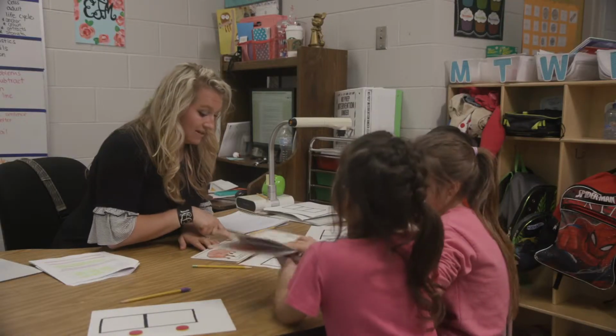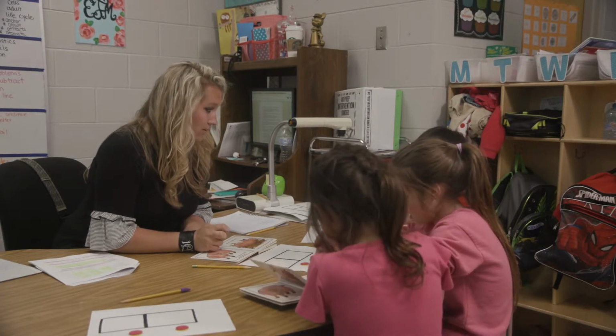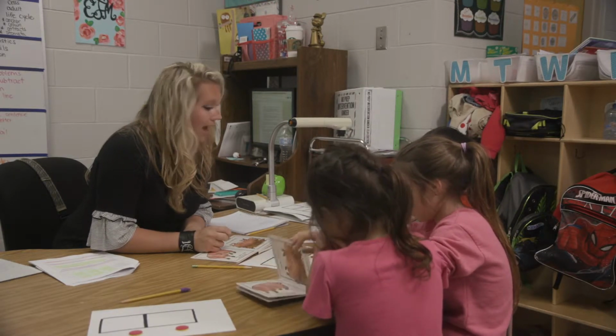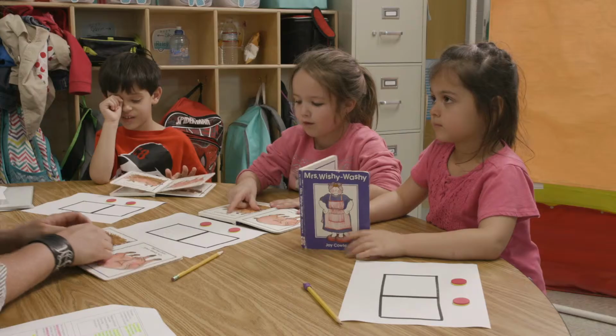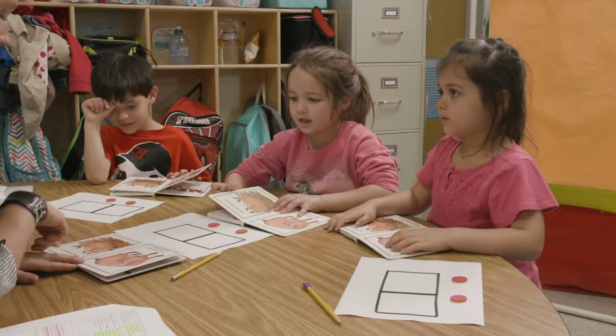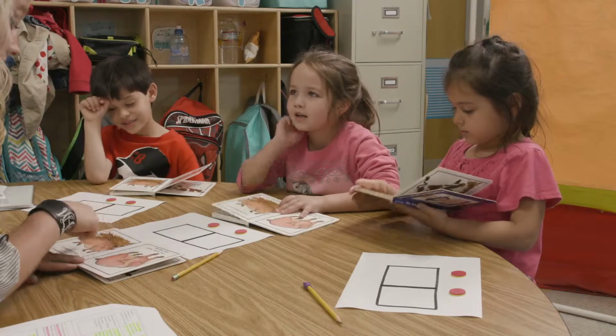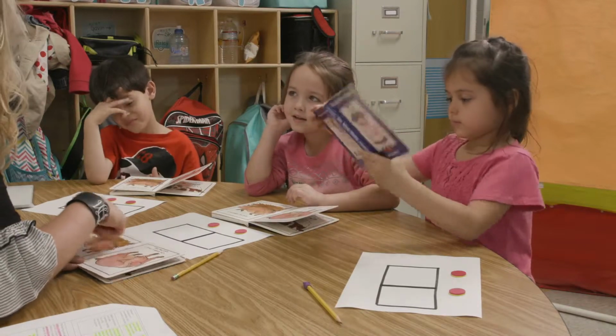How did you know that this was not the same word as the other page with the cow? Because it went... How is it different? How did you know? Does anybody have any other ideas? Look at the picture. How else could Cain know that maybe this word wasn't jumped? Because in the illustration, the pig is rolling.